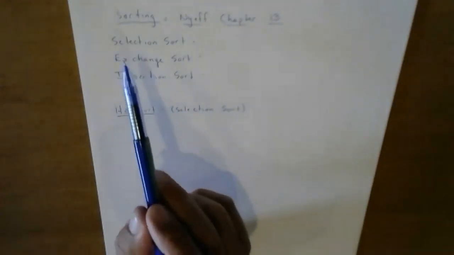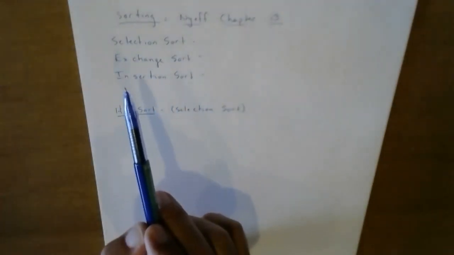And we really didn't do anything with the insertion sort. But these three, selection, exchange, and insertion, are generic thoughts of how to do sorting. And we're going to use these basic concepts, and we're going to start getting into some other sorts that use the concept but are more efficient than what we had.